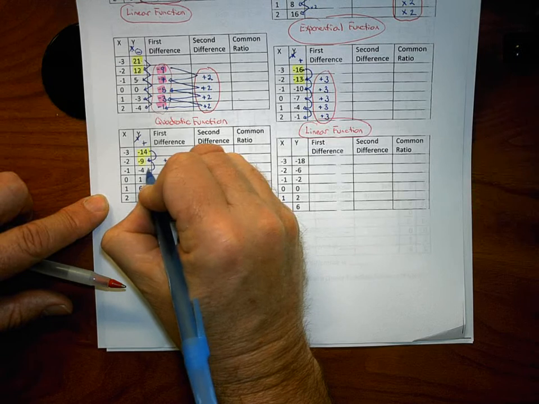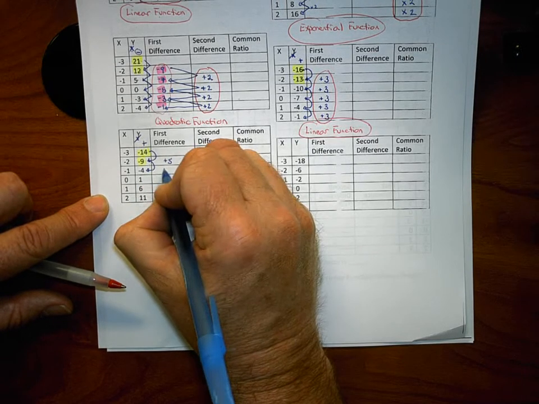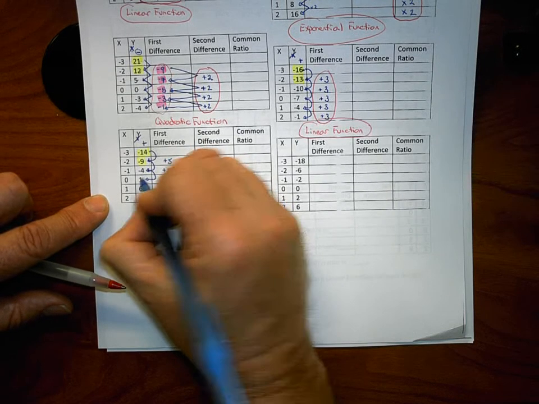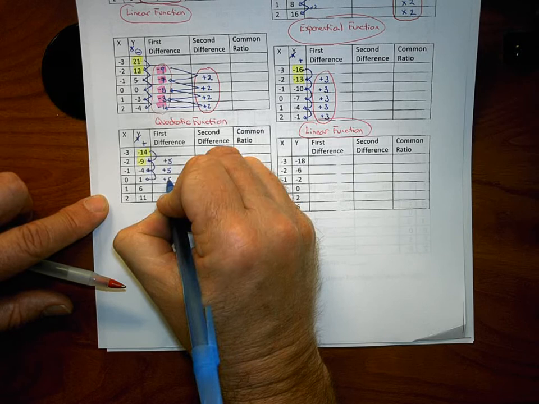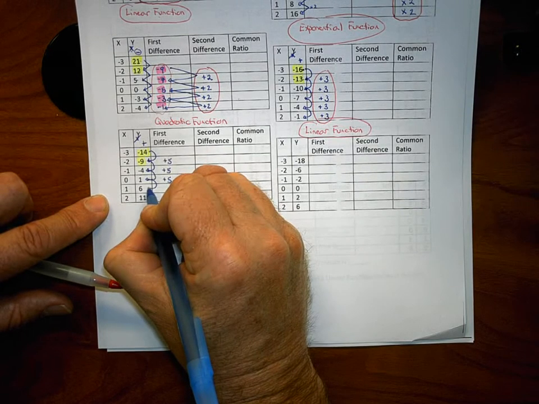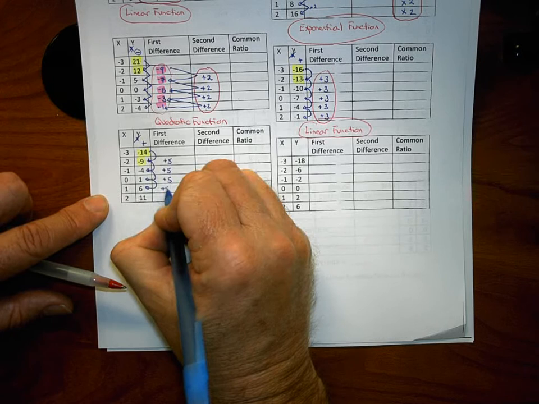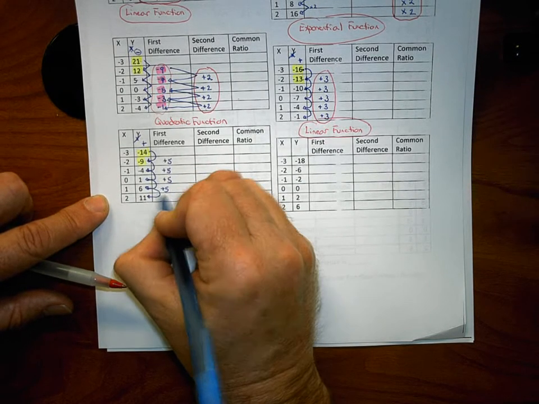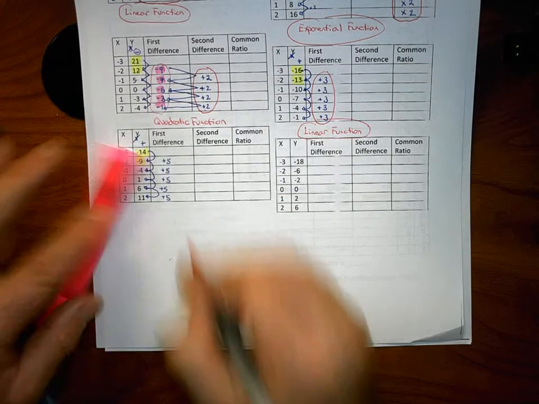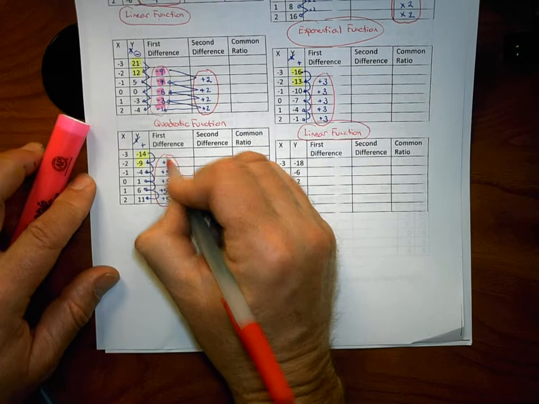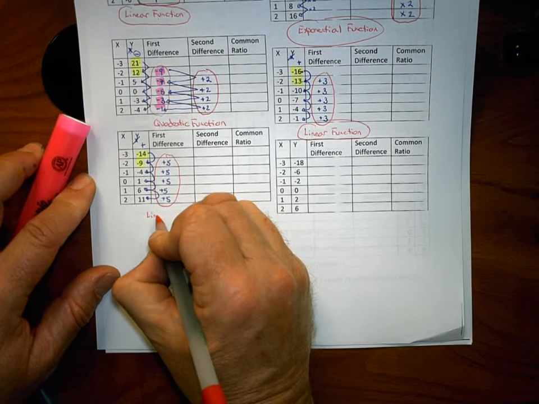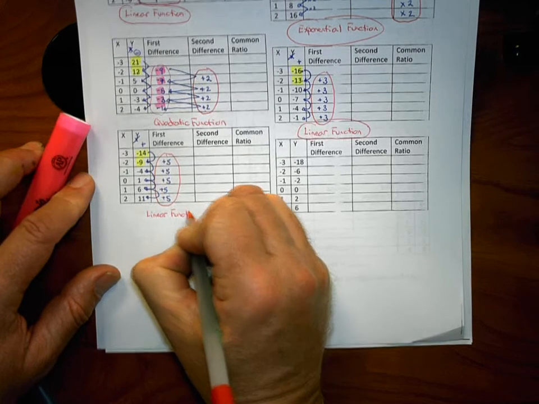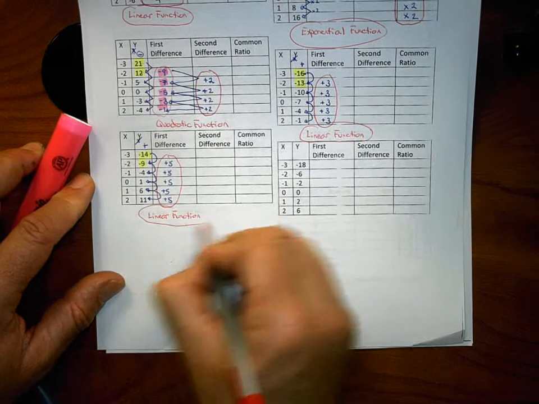Negative 9, what would you add to negative 9 to make negative 4? We would add 5. How about negative 4? What would we add to negative 4 to make it equal positive 1? We would add 5. How about 1? What would I add to 1 to make it equal to 6? I would add 5. 1 plus 5 is 6. 6 plus 5 is 11. So my pattern is found in my first difference, and it's all addition. So once again, if the first pattern is addition or subtraction, this tells us that we are looking at a linear function. Okay, so that one's going to be a linear function.